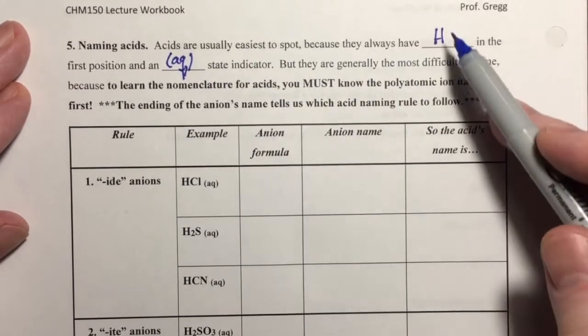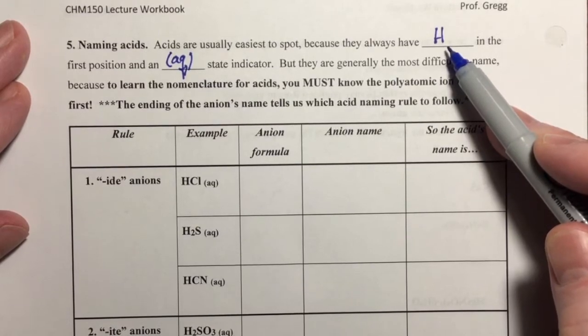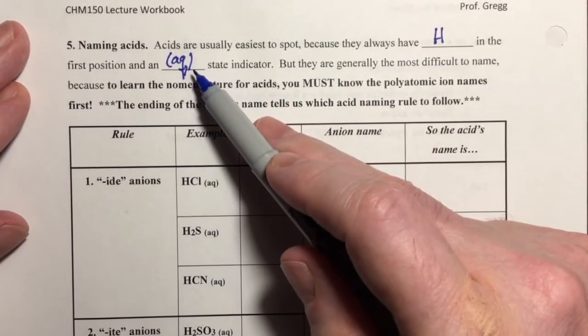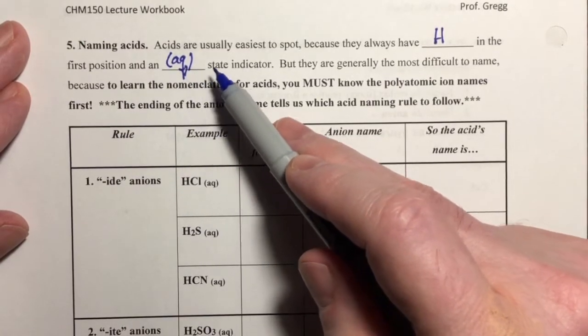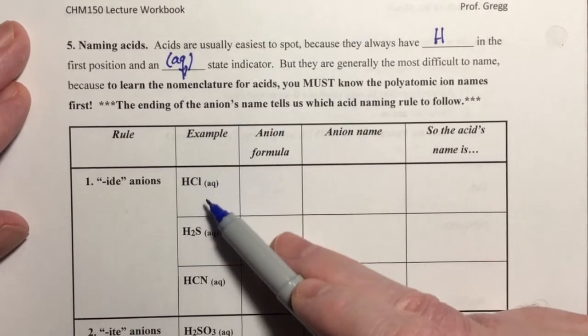So again, acids, for the purposes of this course, will have a hydrogen in the initial position in their formulas, and they will have an aqueous state indicator. Similarly, we will not see a charge written on the overall acid formula, for example, down here.